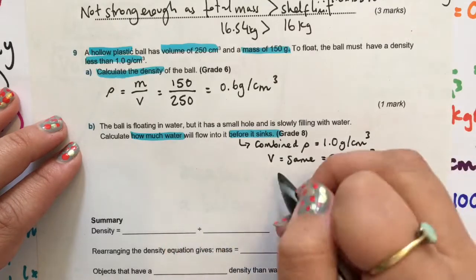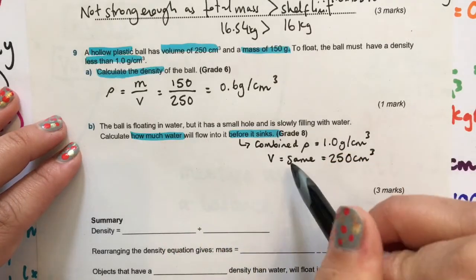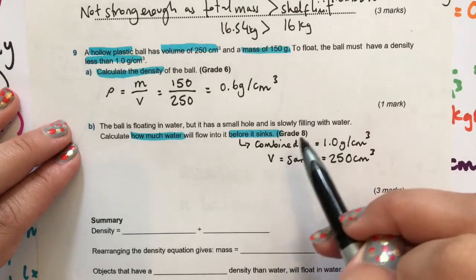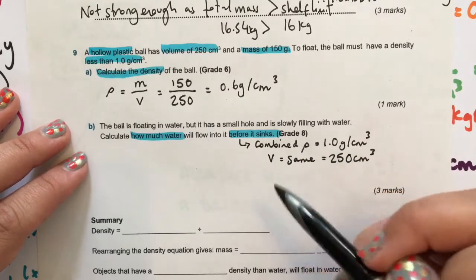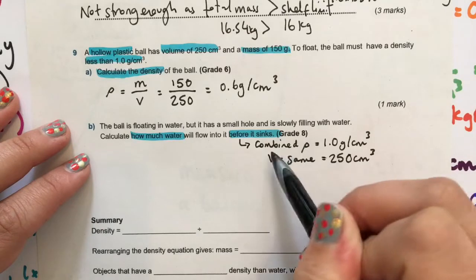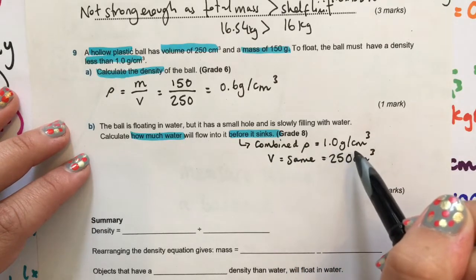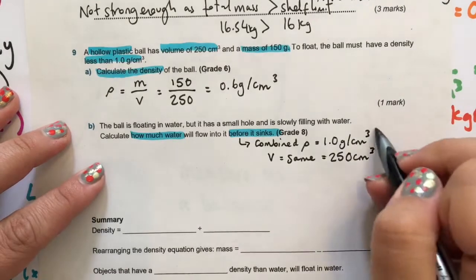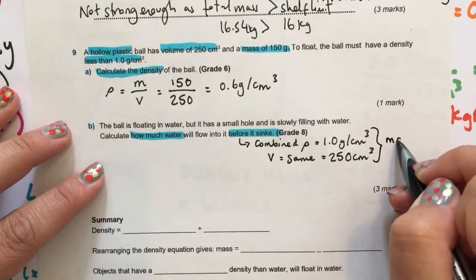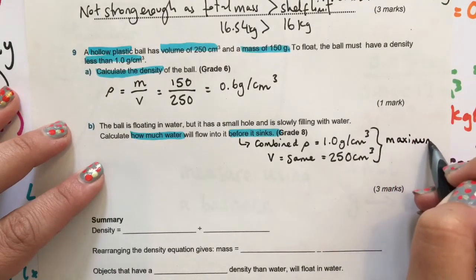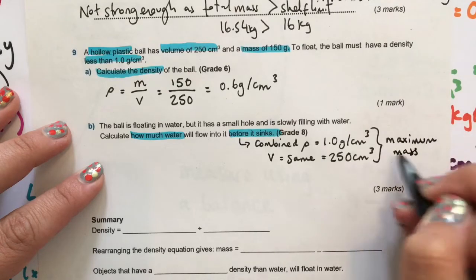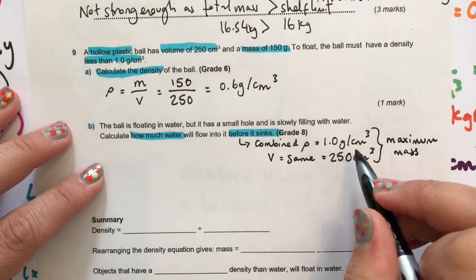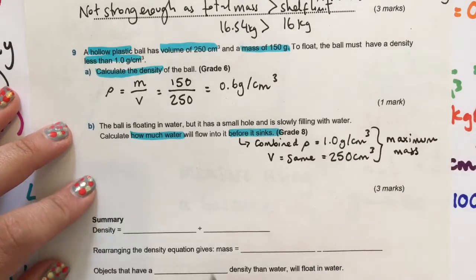What it's asking us for is the combined mass, and then how much of that mass will be water when the density has reached 1.0 grams per centimetre cubed. So this is the maximum. We're going to work out the maximum mass using these values, and then find out how much of that will be water.